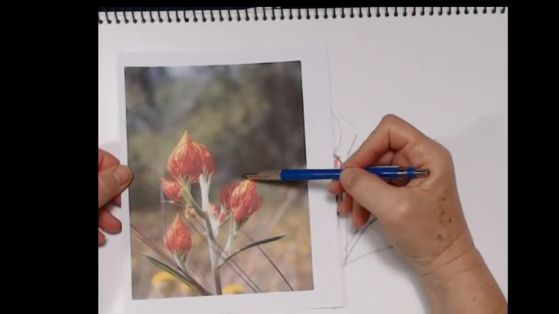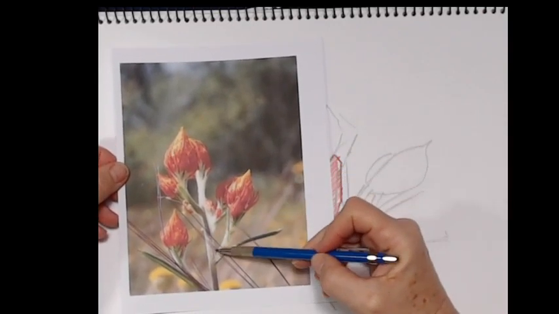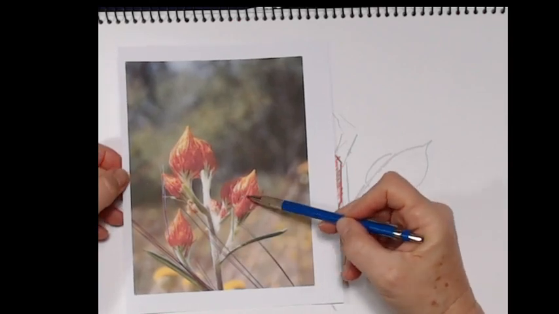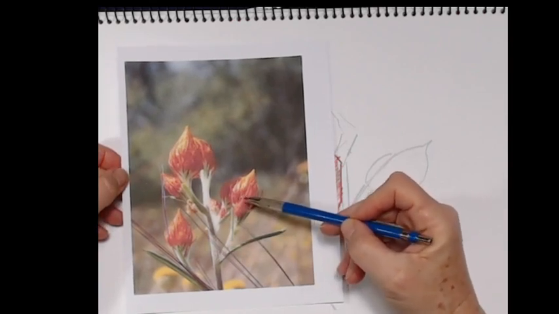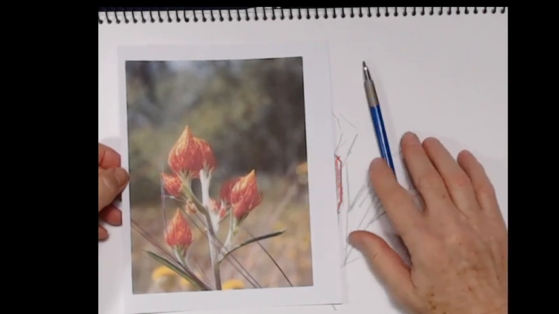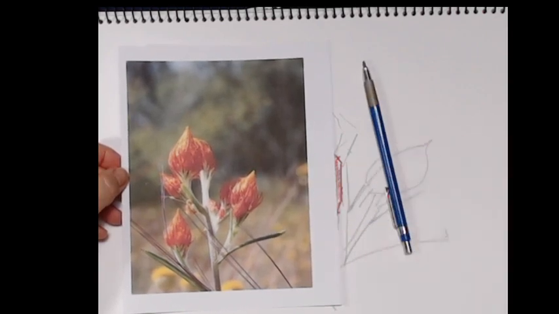So these negative shapes always exist, and if you actually pay attention to them and you draw them, you will end up with excellent positive shapes. Now, it's not usual that we always draw with negative shapes, or only negative shapes.